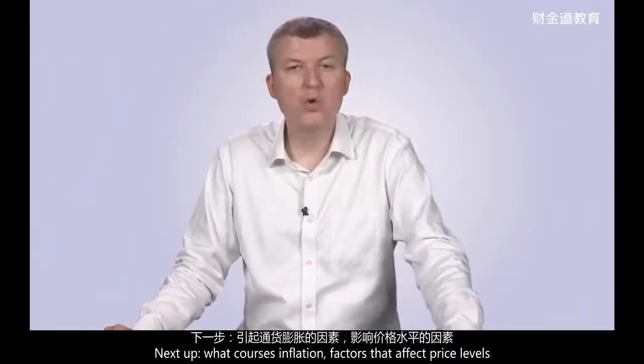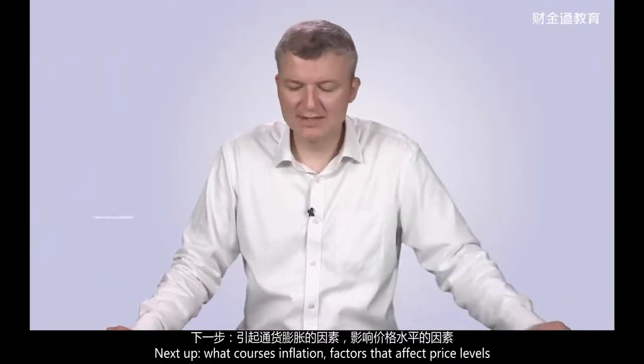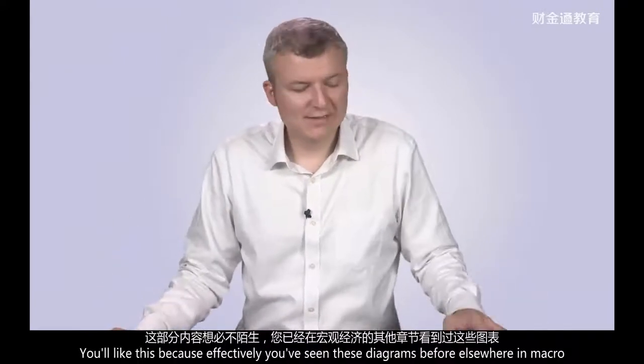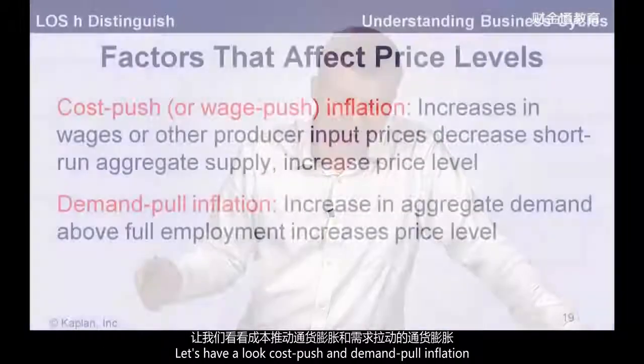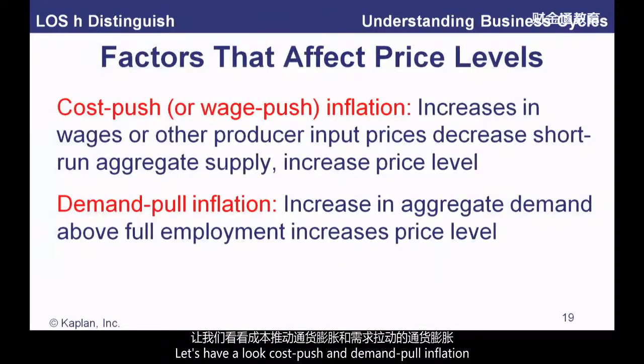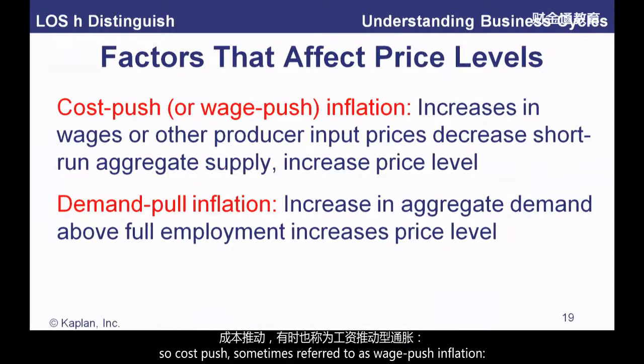Next up, what causes inflation? Factors that affect price levels. You'll like this because effectively you've seen these diagrams before elsewhere in macro. Let's have a look. Cost push and demand pull inflation. So cost push, sometimes referred to as wage push inflation.